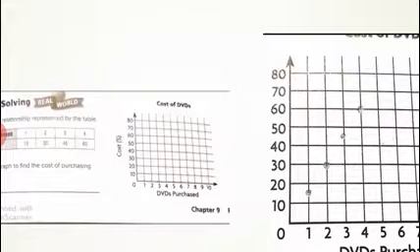We have 30. For x equals 3, we put 45, but we don't have 45 in the y-axis. We have only 10, 20, 30, 40, 50, 60, 70, 80. We want 45, so we bring the midpoint from 40 to 50. For x equal 4, y is equal 60, so we put the point. So we have put our 4 points.